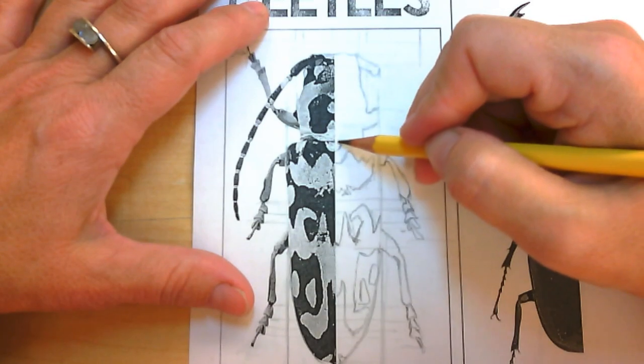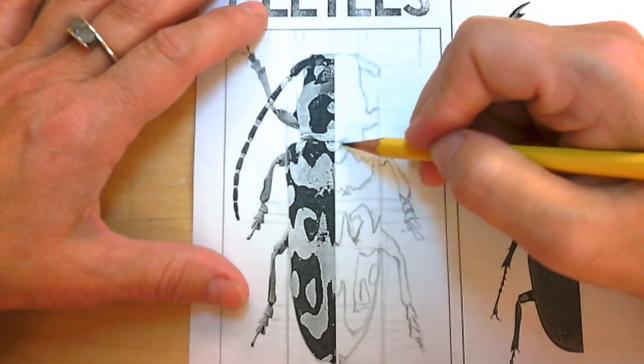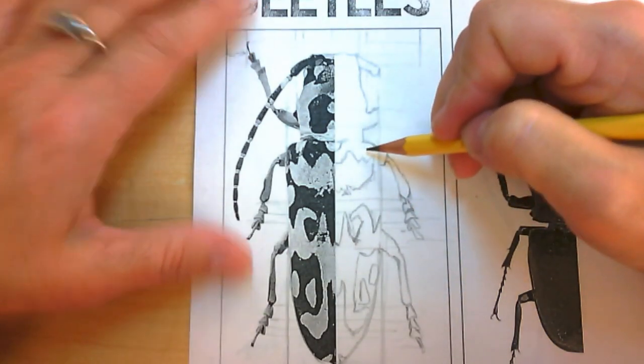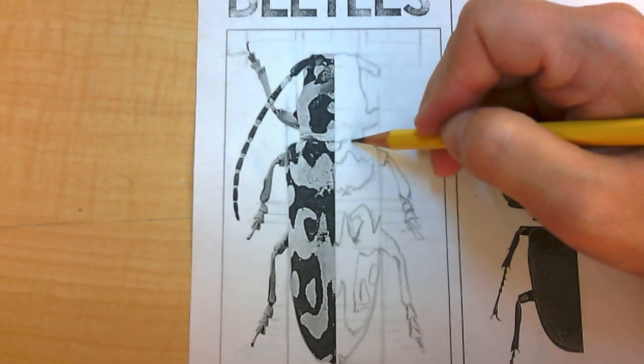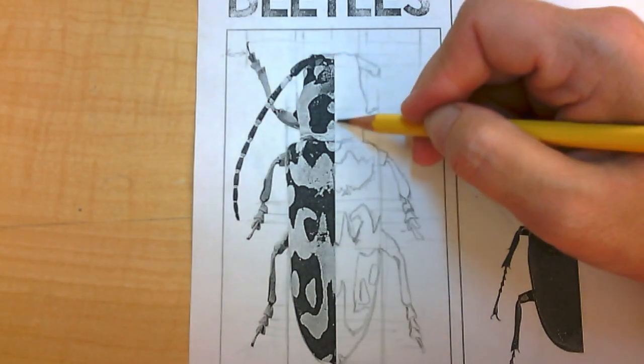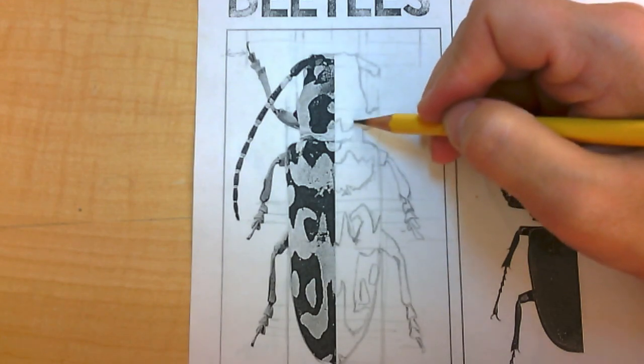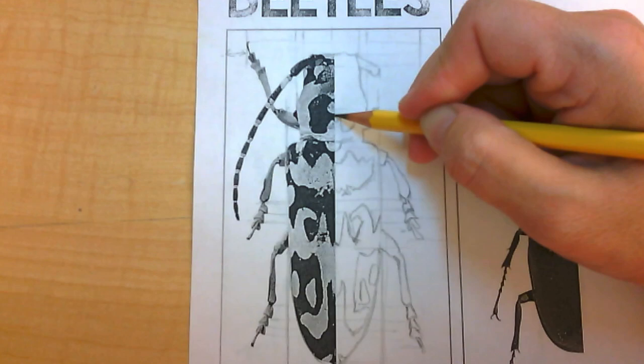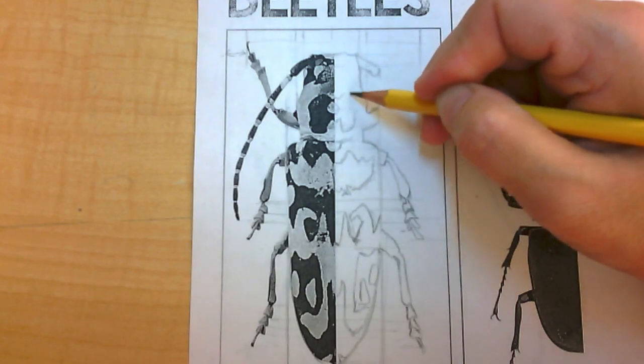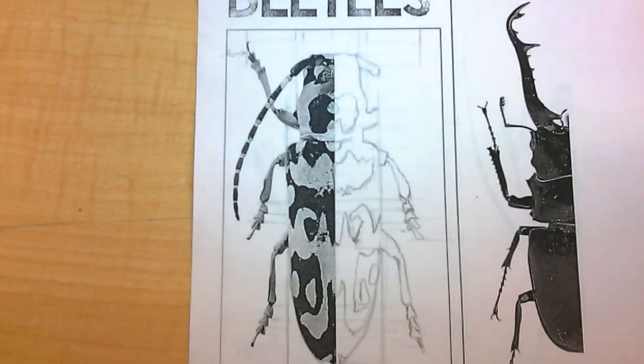And you're just going to draw all the little things that you see. You can draw either the dark shapes or the light shapes. It's up to you. It's however you see better. And you're just going to finish up your little beetle by mirroring what you see from one side to the other.